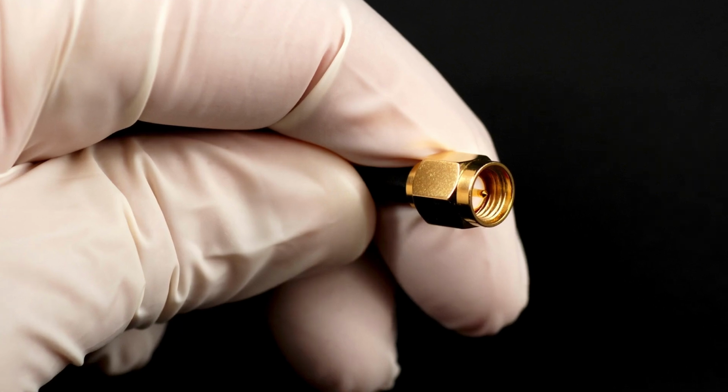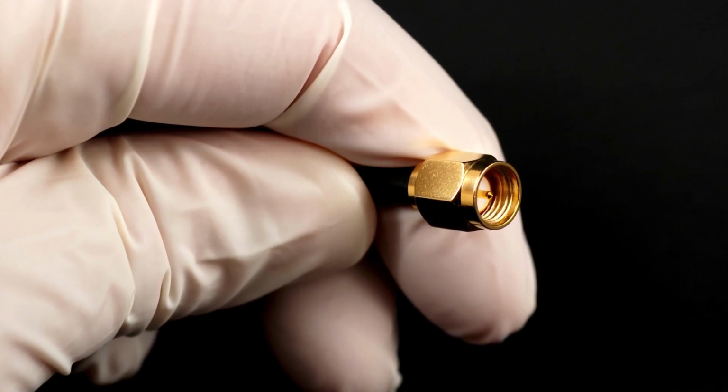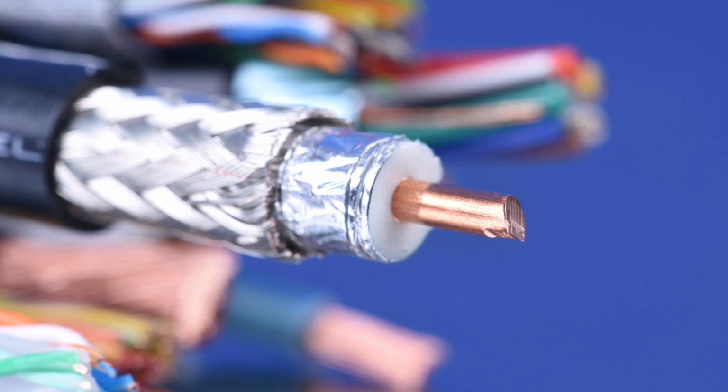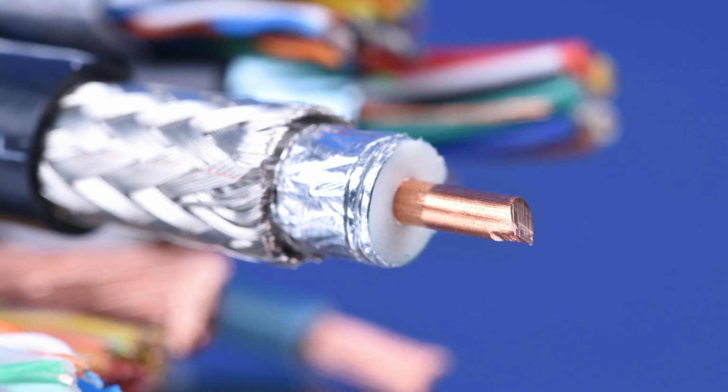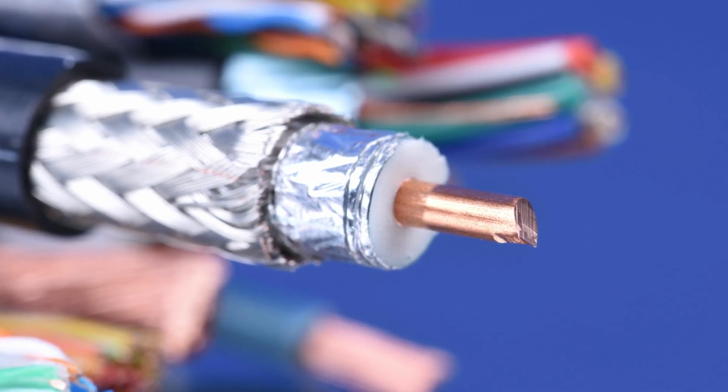RF cable assemblies consist of a coaxial cable and connectors. Key components include the inner conductor, dielectric material, outer shield, protective jacket, and connectors.